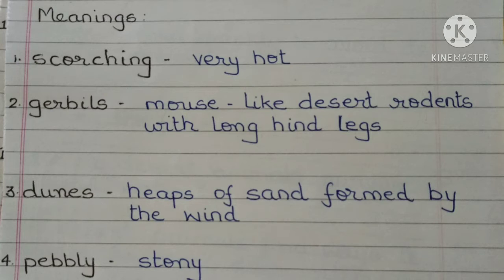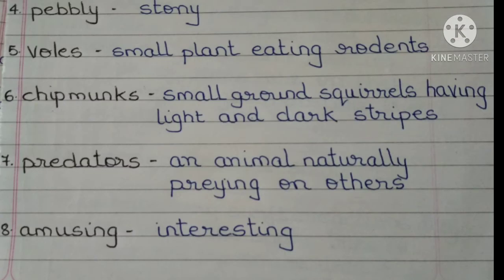Fourth, pebbly, stony. Fifth, voles, small plant-eating rodents. Sixth, chipmunks, small ground squirrels having light and dark stripes.